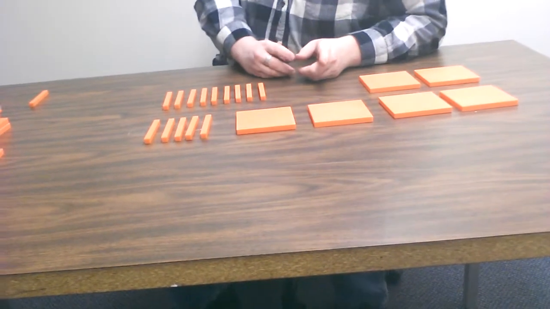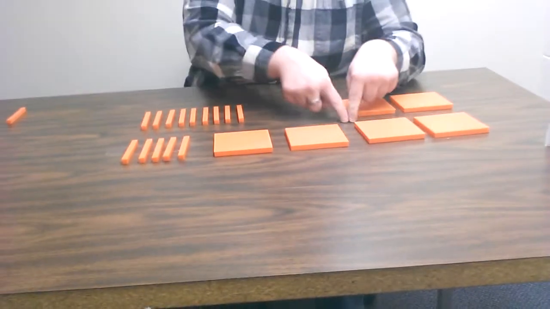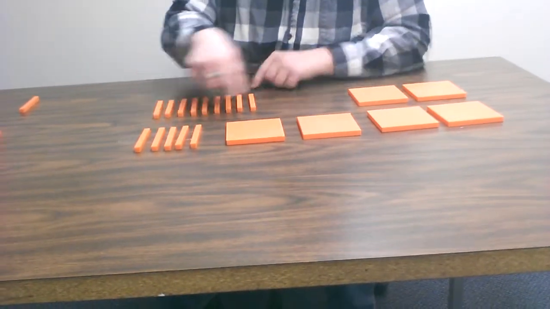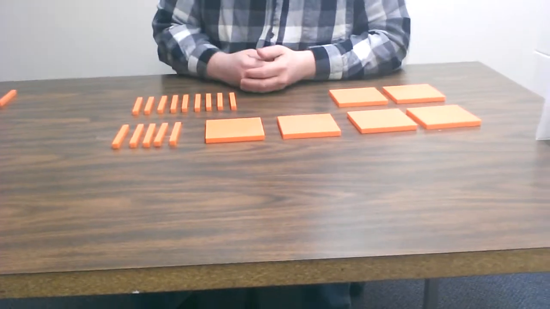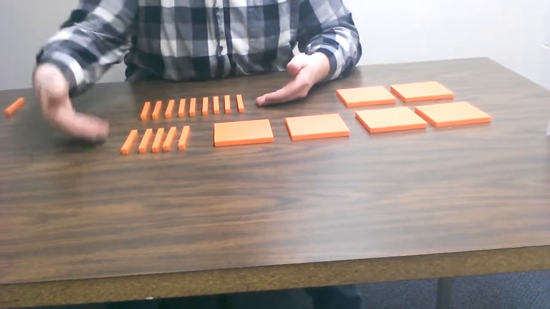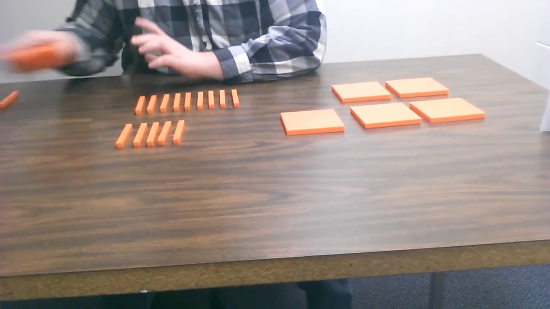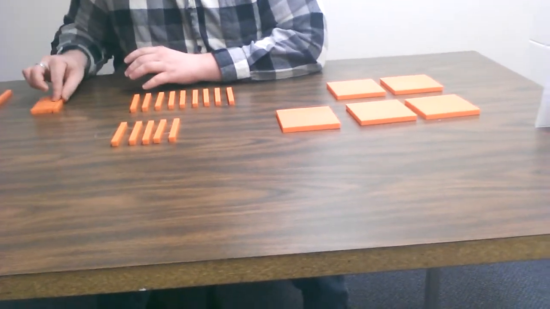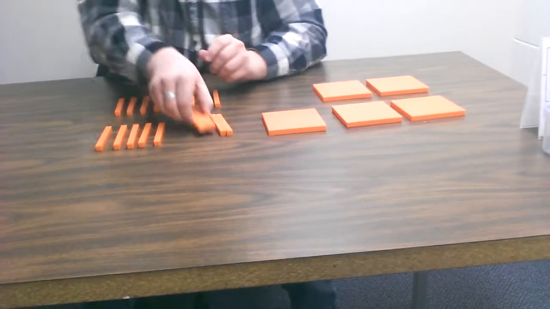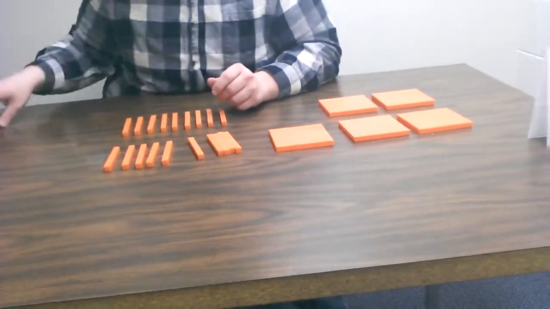Alright, next equation we're going to do is subtraction. So we're going to take 4.5 minus 2.9. Now since you can't take 9 out of 5, we're going to have to take one of our flats, convert it into 10 longs, which is 2, 4, 5, 6.